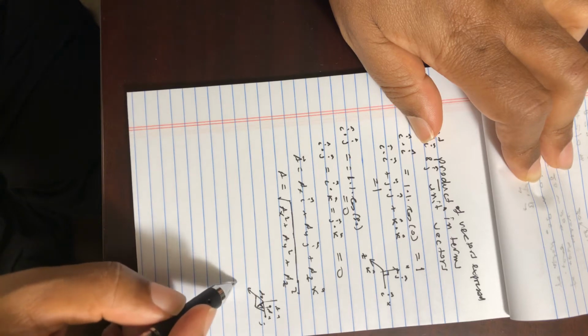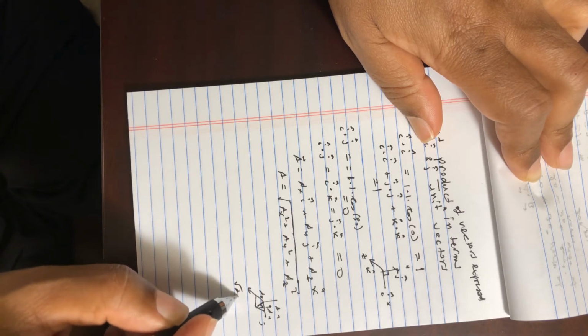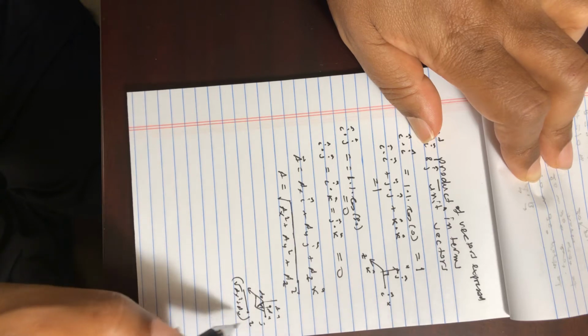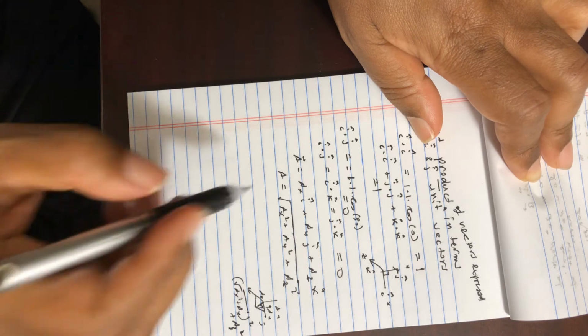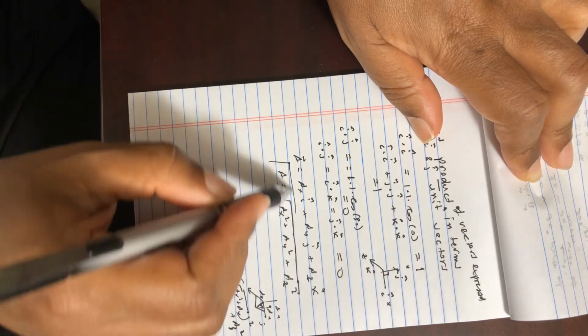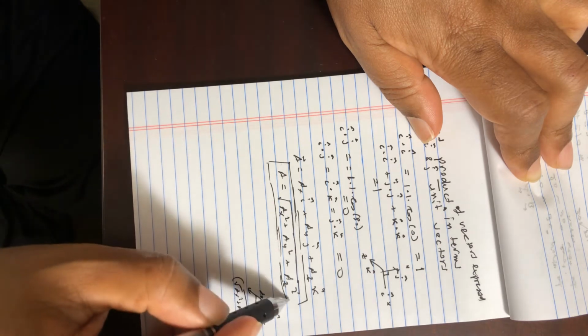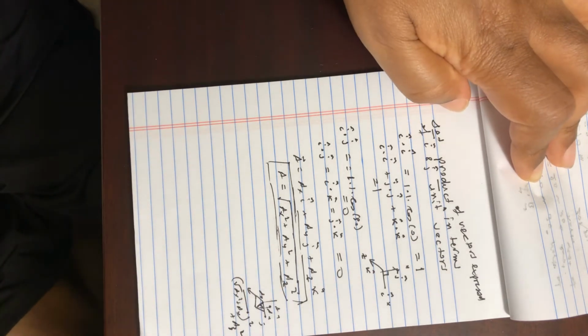So you get the square root of ax squared plus ay squared, square root of that, plus az squared. That's what you get over here. So for a three-dimensional vector, you can use this formula to calculate the magnitude.